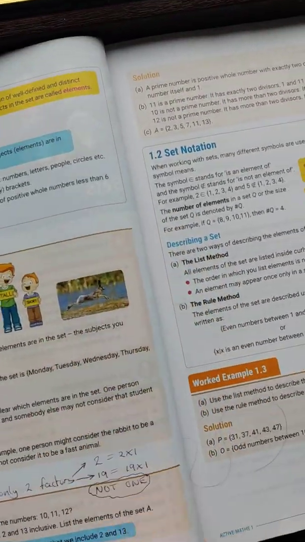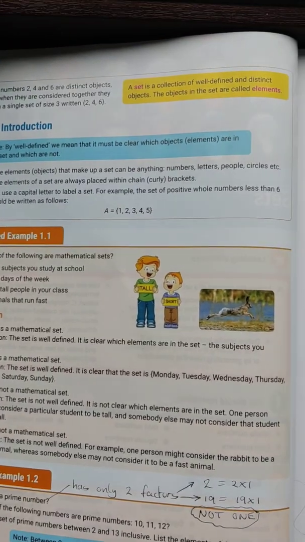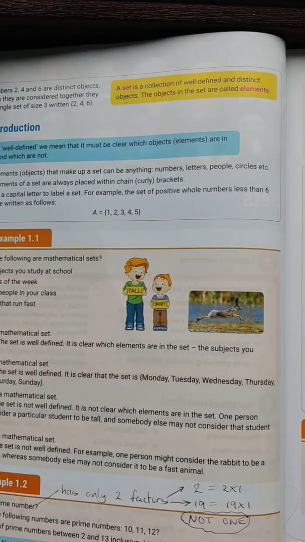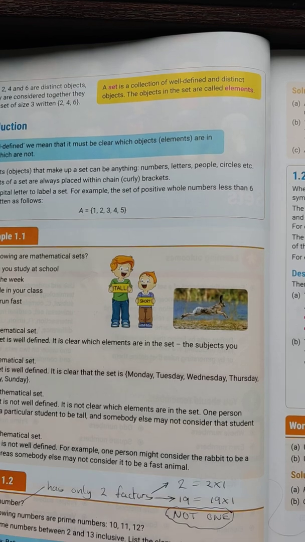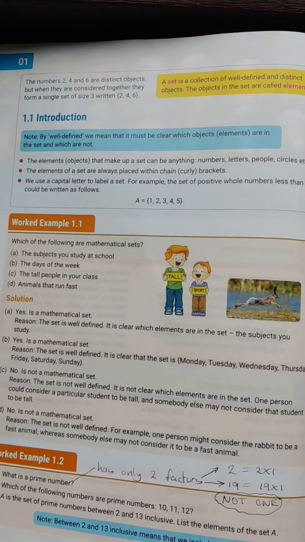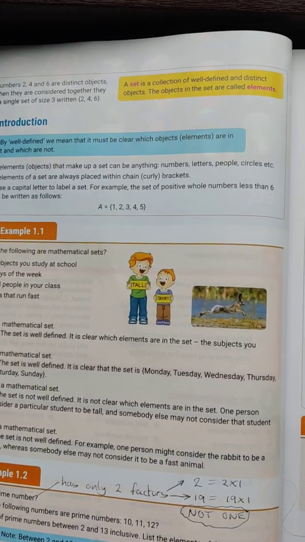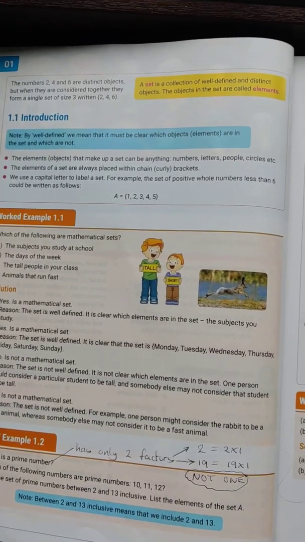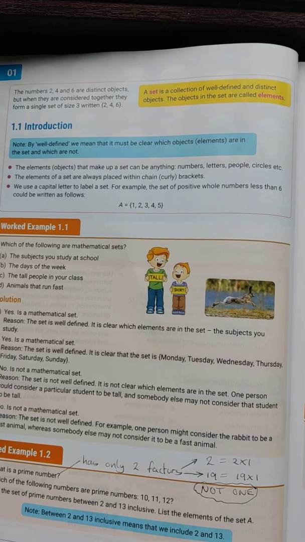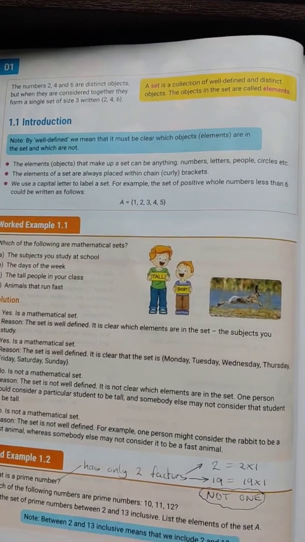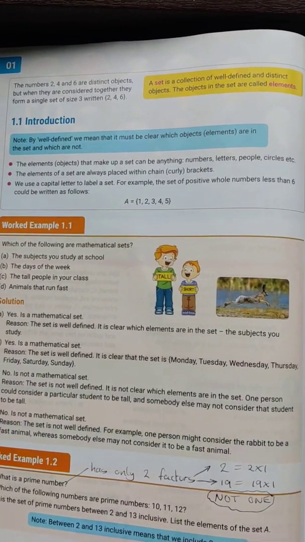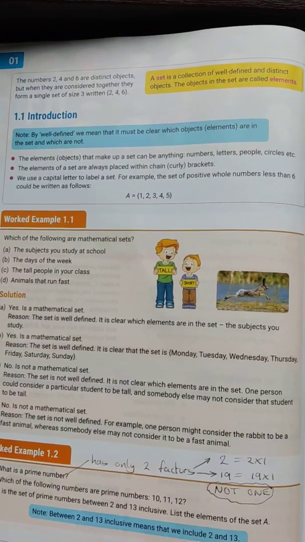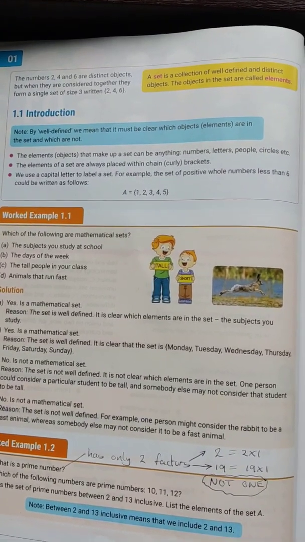Starting off, the first thing about a set is a collection of well-defined and distinct objects. The objects within the set are called elements. The first main point there is that a set is well-defined. It says in one of the questions there, is the set of tall people in your class a set? It isn't, because it's not well defined. My idea of tall might not be your idea of tall.